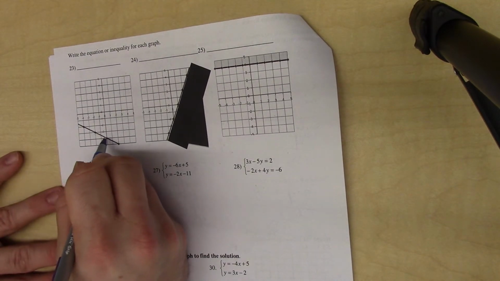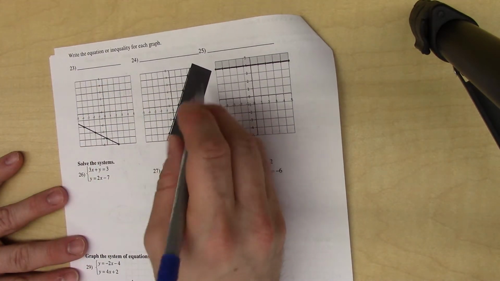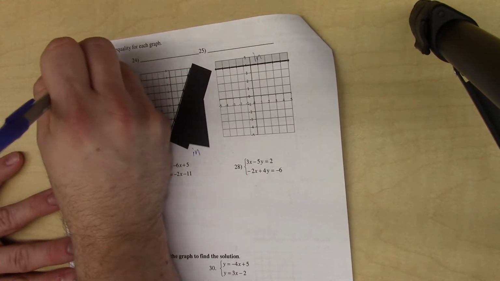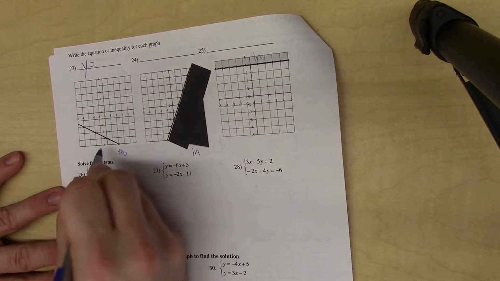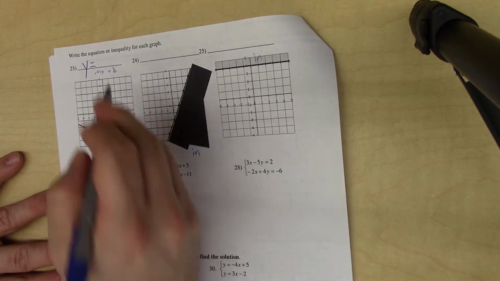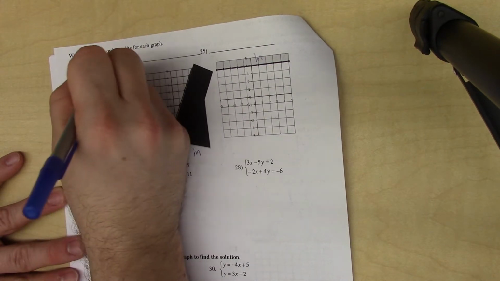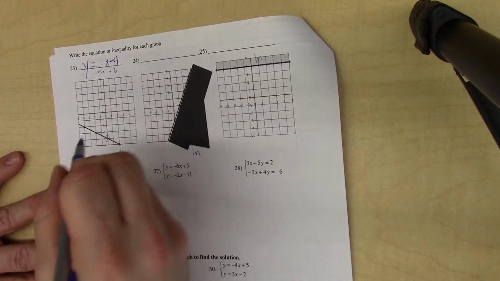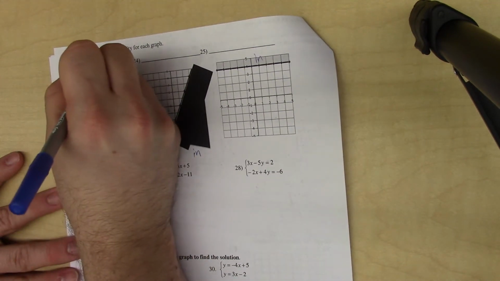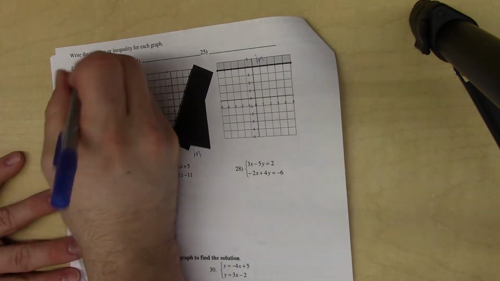For this problem, it wants me to write an equation or inequality. Inequalities are these shaded ones, so that's an inequality, that's an inequality. This is just an equation, so that has an equal sign, y equals. And really, if you remember mx plus b, b is the y-intercept, which is right there, so it's got to be minus 4. There's an x in there, and the m is your slope, which is down 1 over 2. Well, down 1 over 2 is negative 1/2, and that's it. That's the equation for that one.